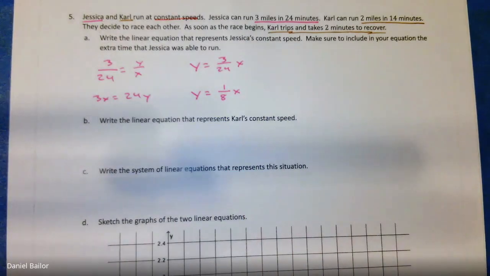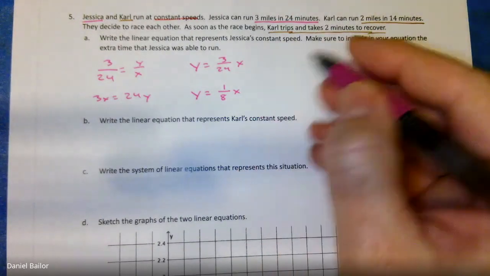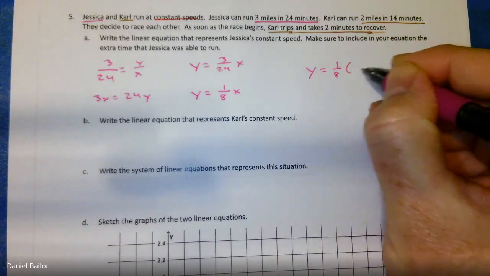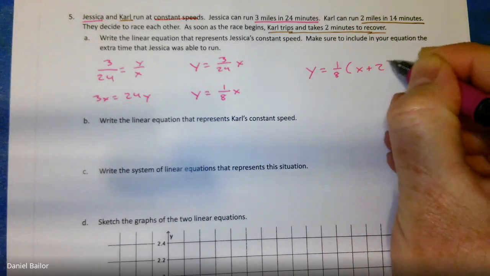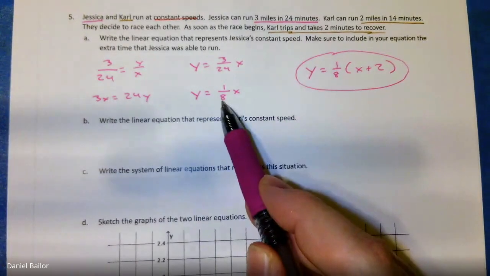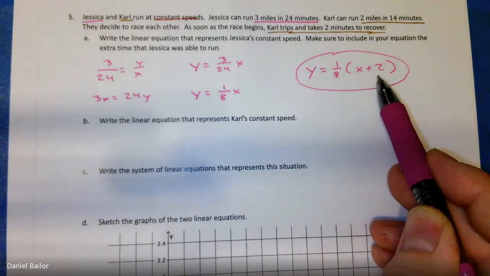But remember, she got those 2 extra minutes. So we have to change her x. Jessica is actually 1/8 times x plus 2, 2 extra minutes. So this is Jessica's speed with the extra 2 minutes.